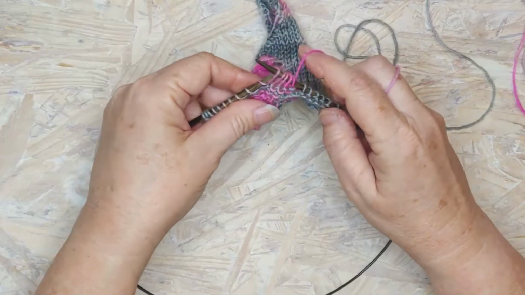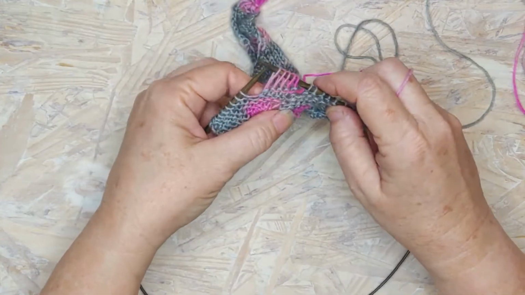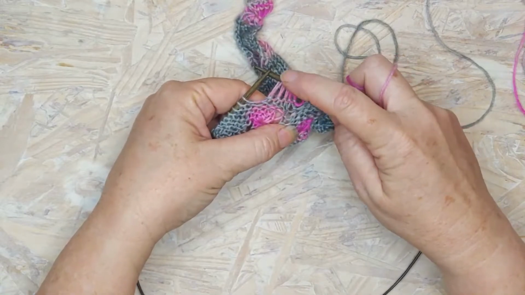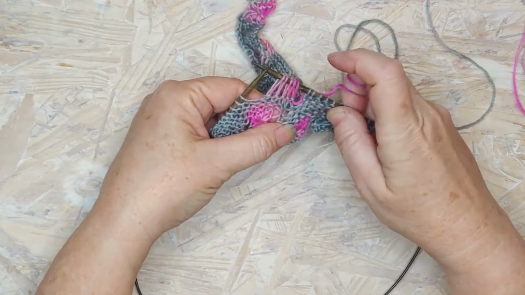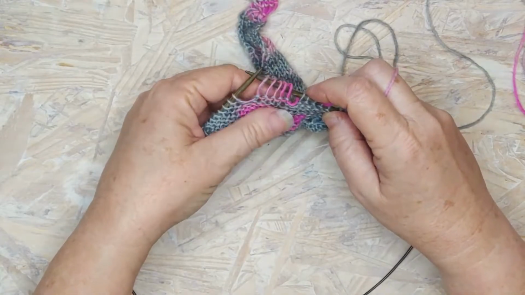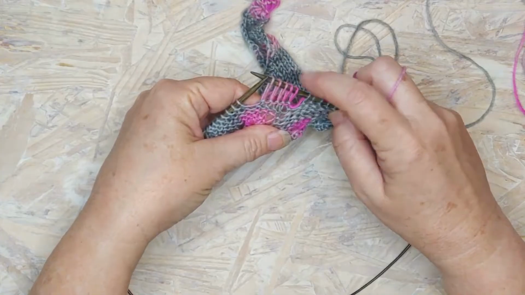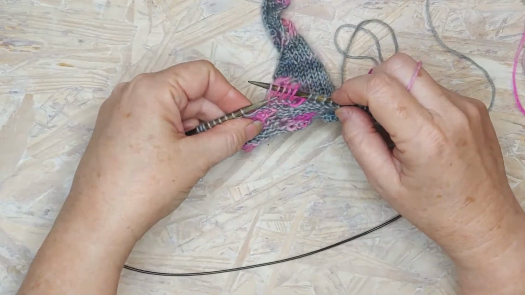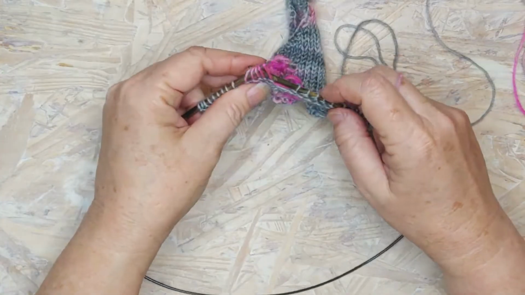And as we're doing that, we're letting go of that extra wrap. So now we have these 5 elongated stitches. You need those elongated stitches, that extra space in there, in order to work 5 stitches into those 5 stitches. Otherwise, it would be really tight and you wouldn't have room to do it. So now we have our 5 elongated stitches on the right hand needle. We're going to move those back to the left hand needle.